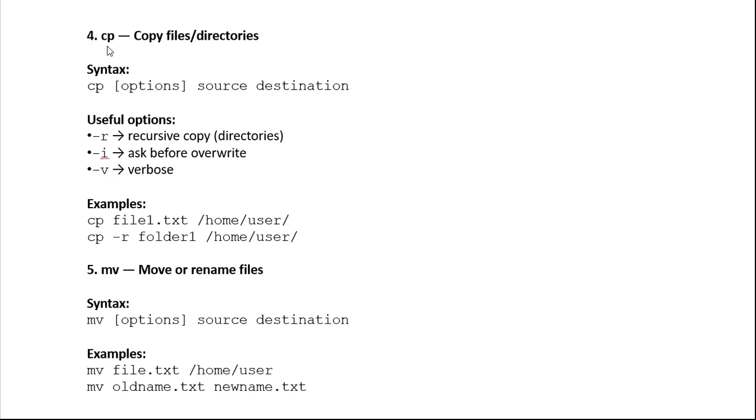Fourth command is cp. cp copies files and directories. Syntax is cp, options, source, and destination. Useful options: -r is a recursive copy of directories, -i asks before overwriting, and -v is verbose.